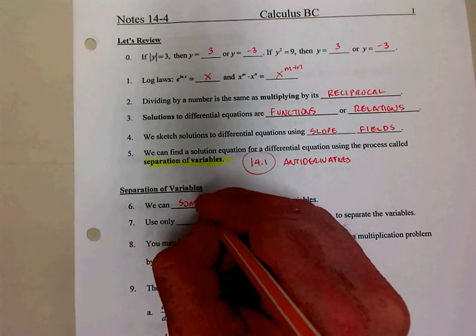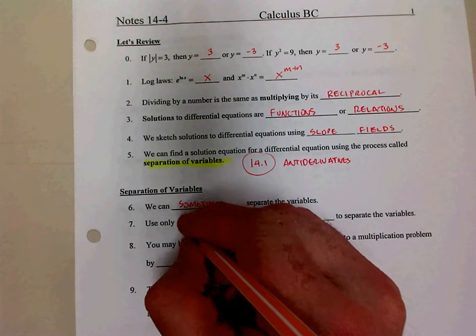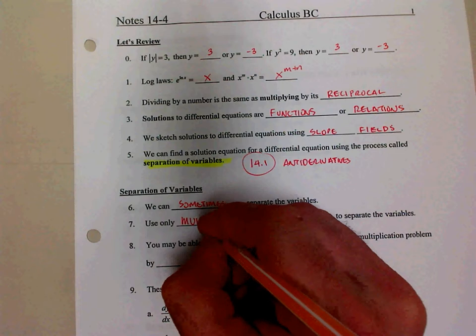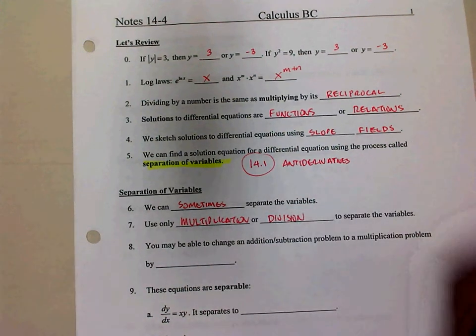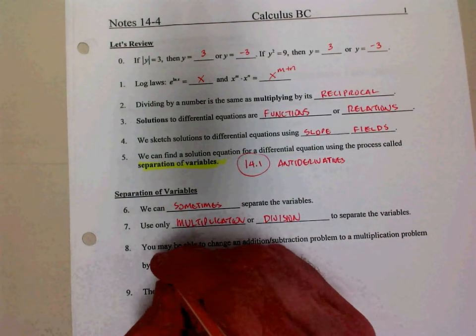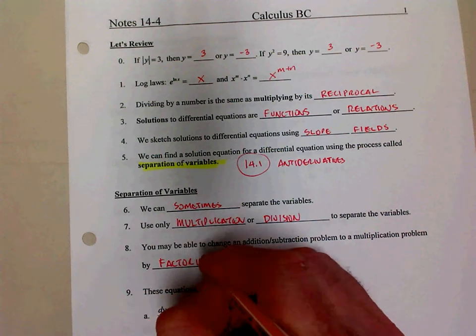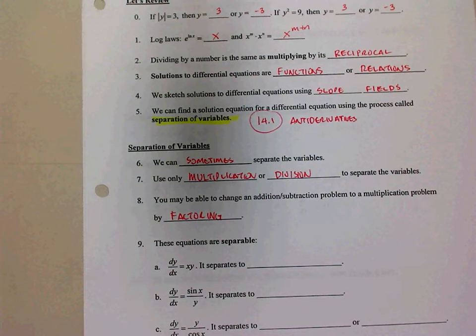Sometimes we might be able to separate the variables, get all the x's on one side and all the y terms on the other side. We do this using only multiplication, or its buddy, division. We're only going to separate our variables by multiplying or dividing. You may be able to change an addition or subtraction problem to a multiplication problem by using factors or factoring. Let's look at some equations that are definitely separable.